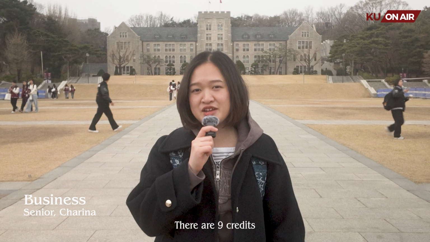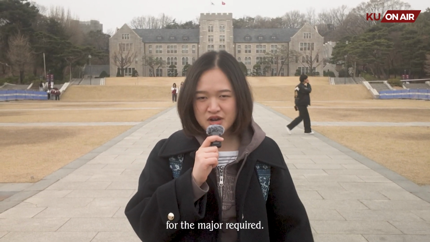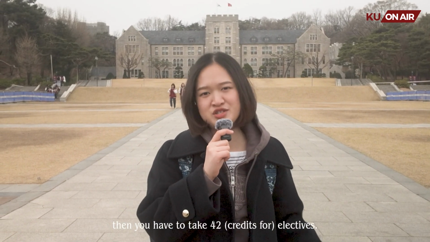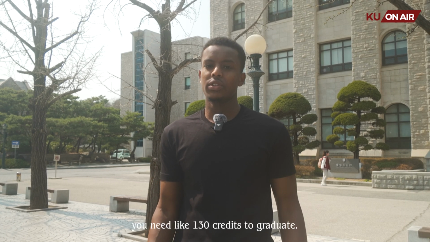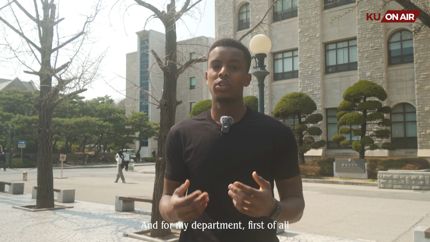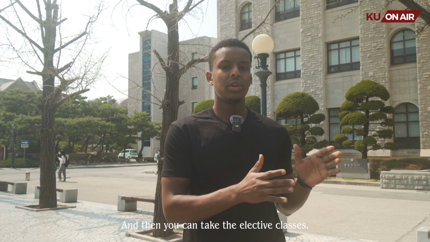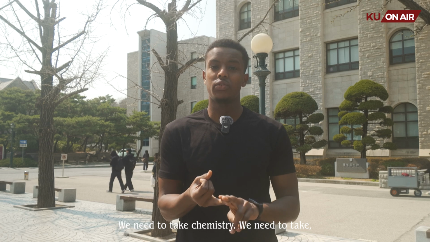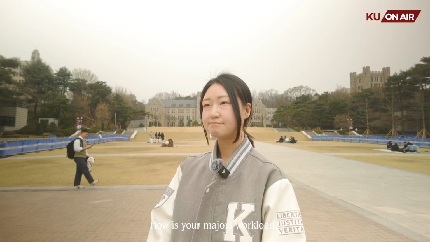There are 9 credits for academic foundations, and I think there are 24 for the major required. And for major electives, if you're an intensive major, then you have to take 42 electives. So in general, in Korea University, you need 130 credits to graduate. And for my department, first of all, you need to take major required classes and then you can take the elective classes. There are some other side classes. For example, in my major, we need to take physics, we need to take chemistry, we need to take maybe something called calculus.